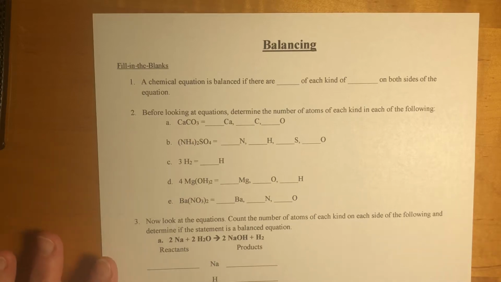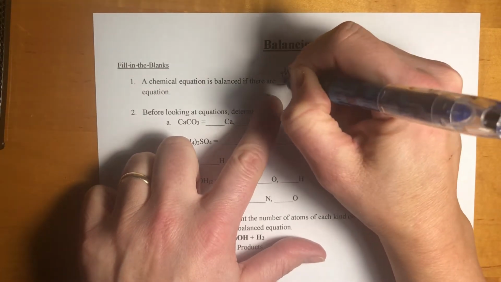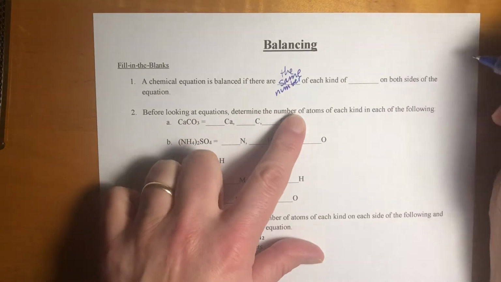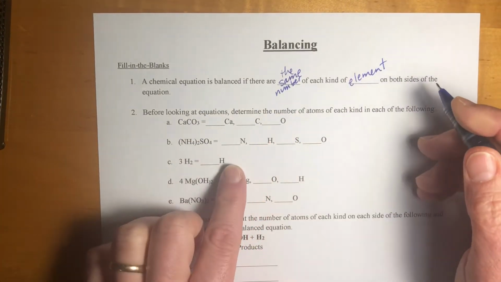Okay, hi peeps. This is the chemical equations, chemical reactions packet, page 2. Let's go through it. It says the chemical equation is balanced if there are the same number of each kind of element on both sides of the equation.